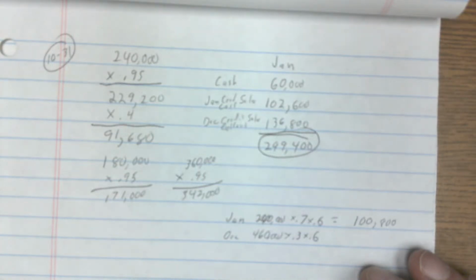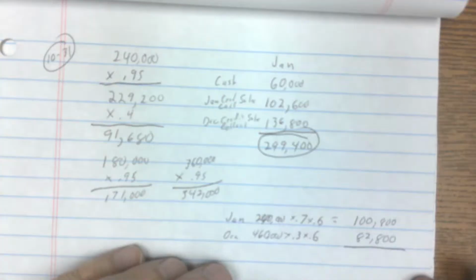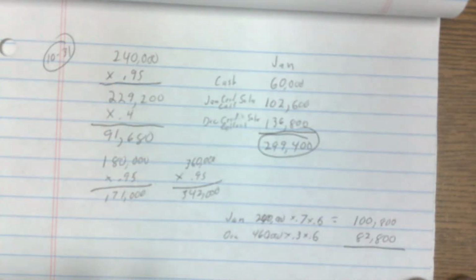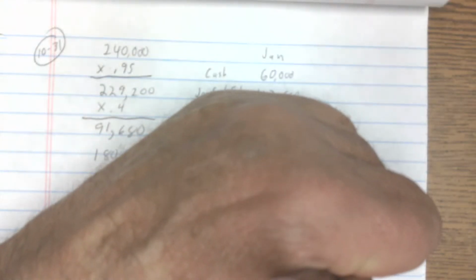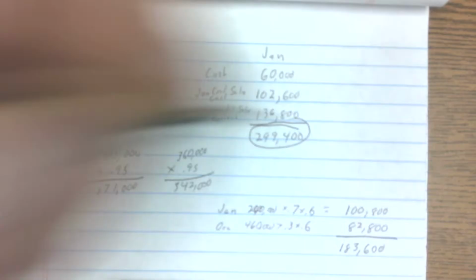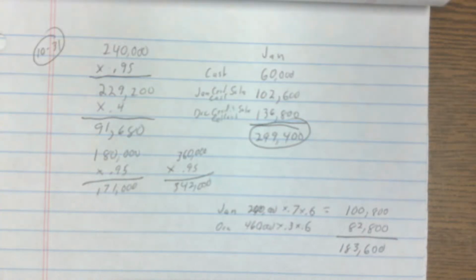So 460,000 will be 82,800. We add that up. We get 183,600 is our total purchases in the month.